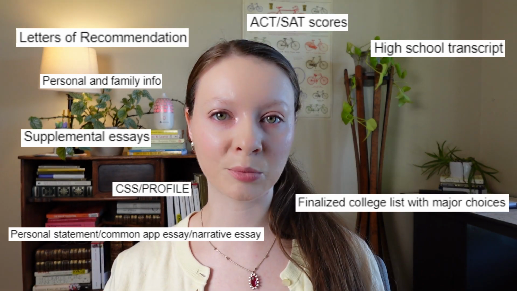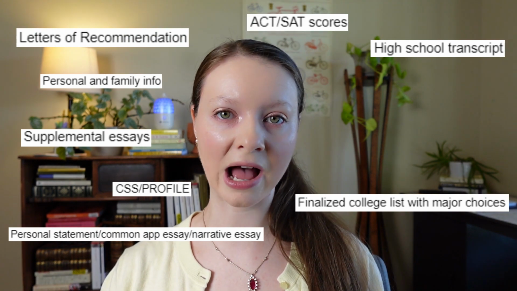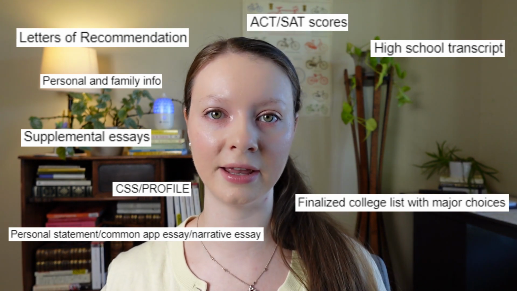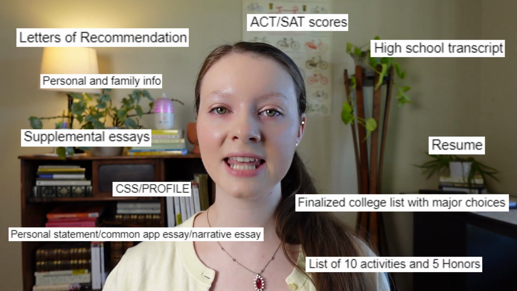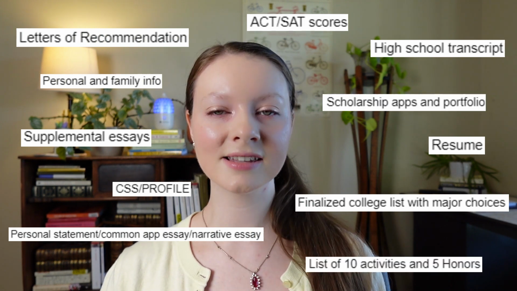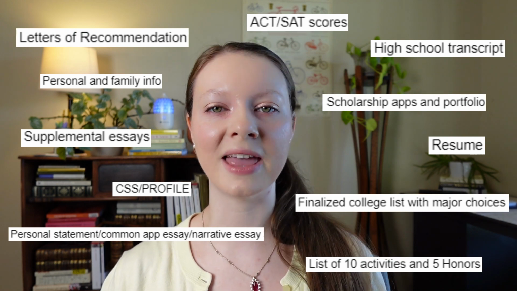Your CSS profile. This is on your CollegeBoard account, but only for the select schools that require it. Resume. Make sure it's a PDF so that you don't lose your formatting. A list of 10 activities and 5 honors. Scholarship applications and a portfolio if applicable.